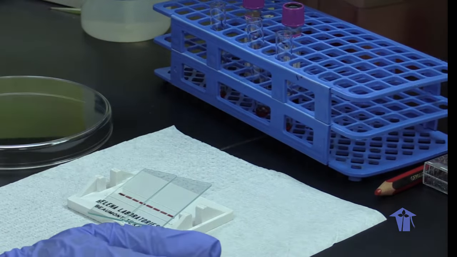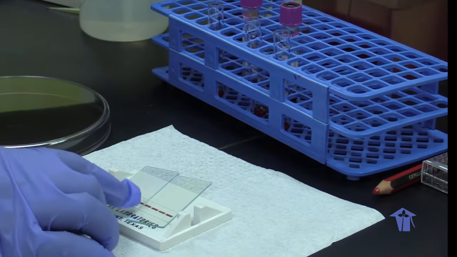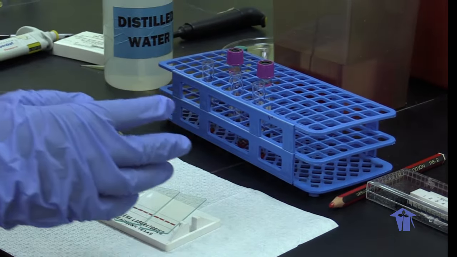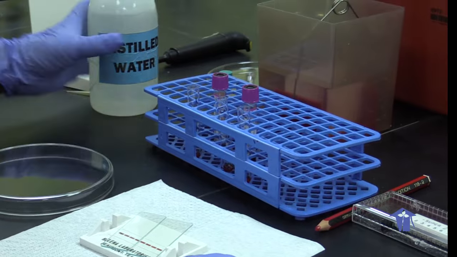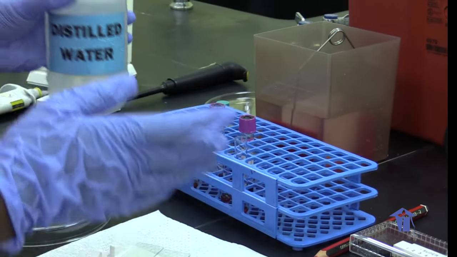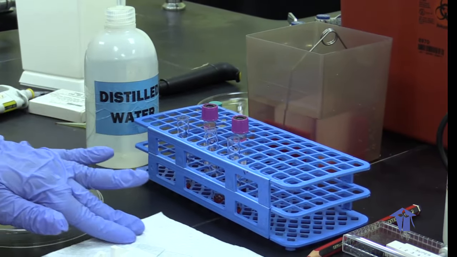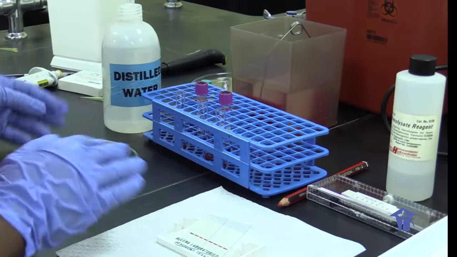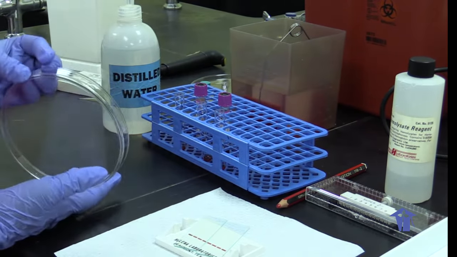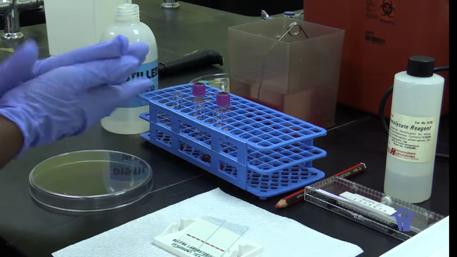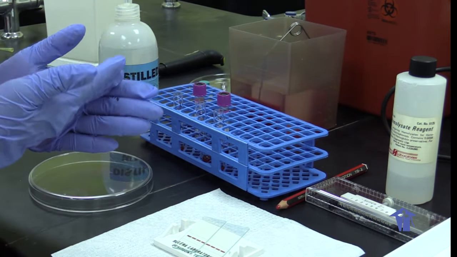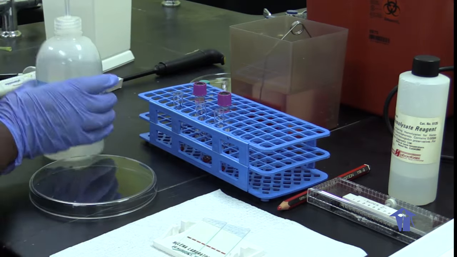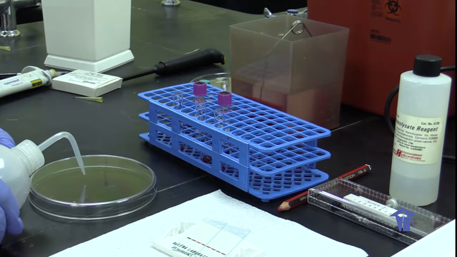Okay, so we're now going to transfer our samples onto our cellulose acetate plates. Make sure you always have distilled water on hand. This is to prevent the plates from sticking to the surface that you're going to use. In this case, we're using a petri dish. We're really supposed to be using an application cathode. So we're going to put 1 drop of distilled water.